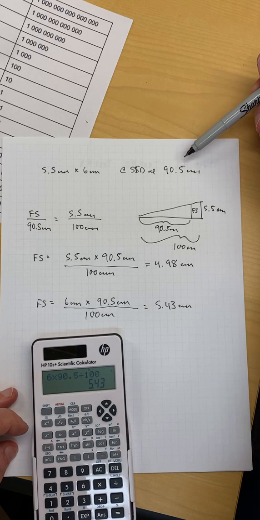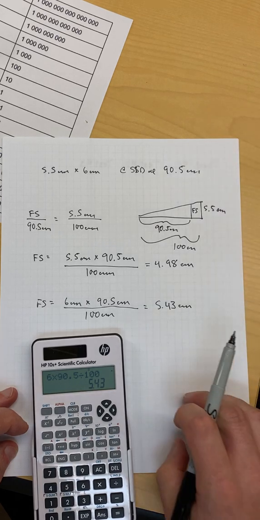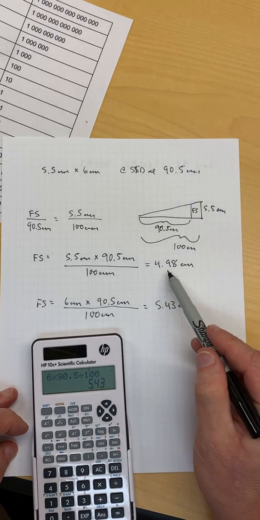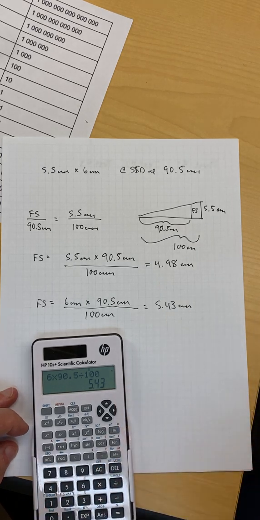That'd be useful if you had an SSD of 90.5 and you wanted to verify field size at the skin surface. You could scale it back, take your ruler out, measure exactly what the field size is, and then you'd be done.